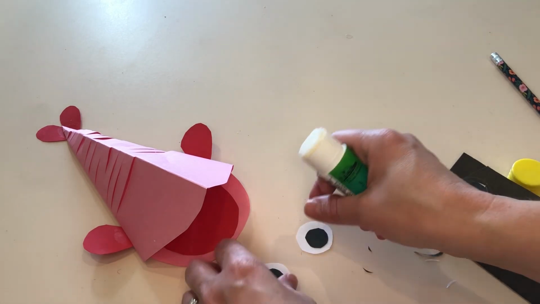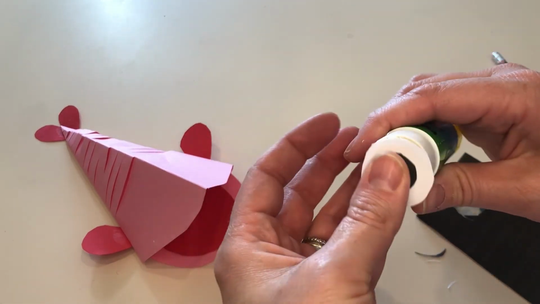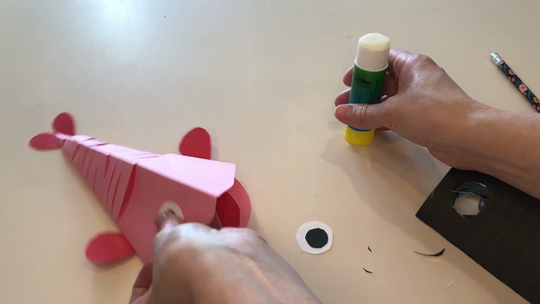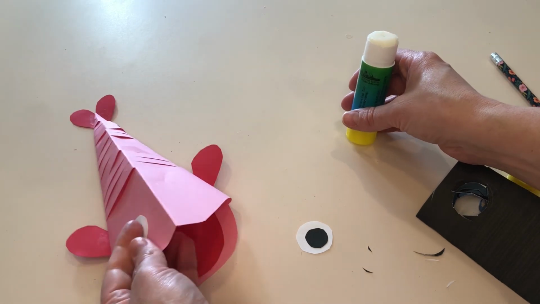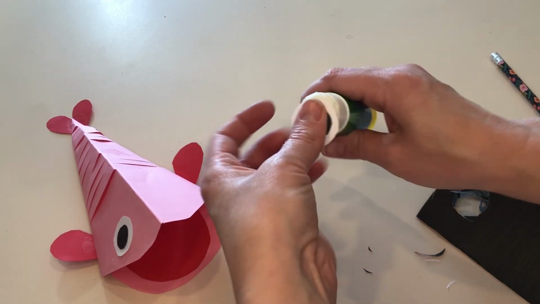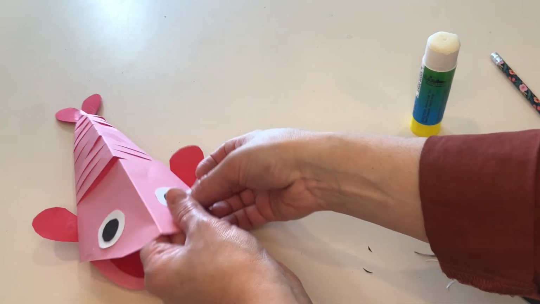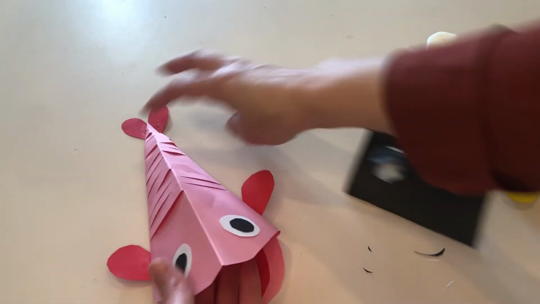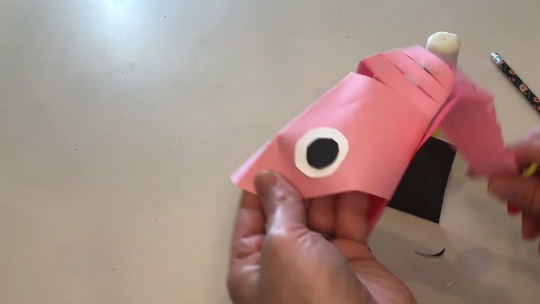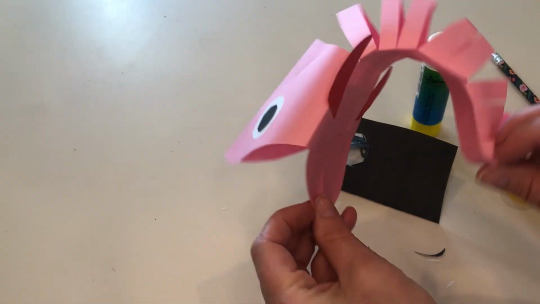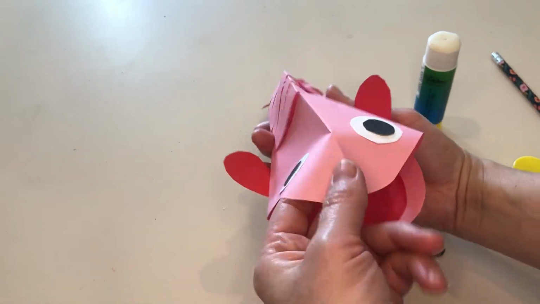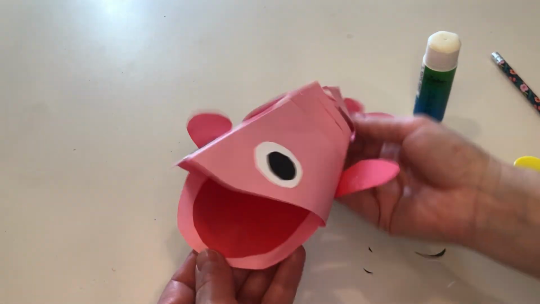And when you're done creating the eyes, you just glue them on the side of his head. And there you have a salmon for your story. And you can make as many of these as you want.